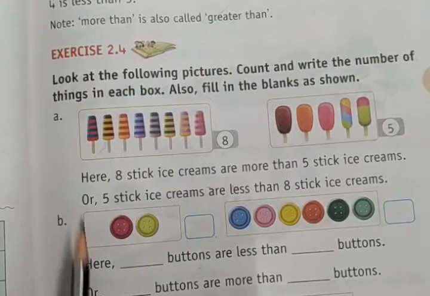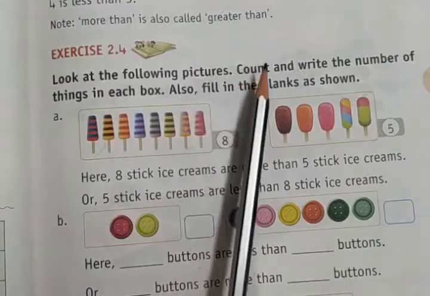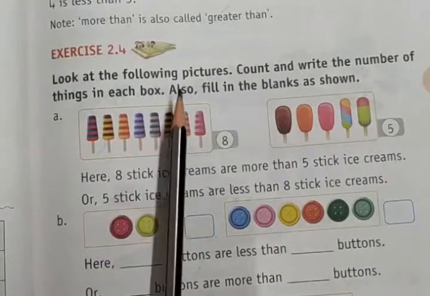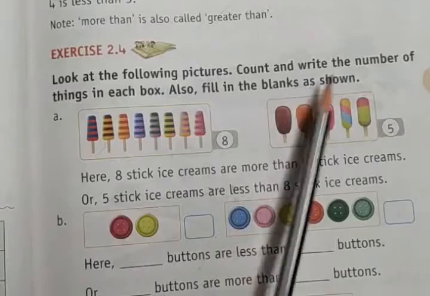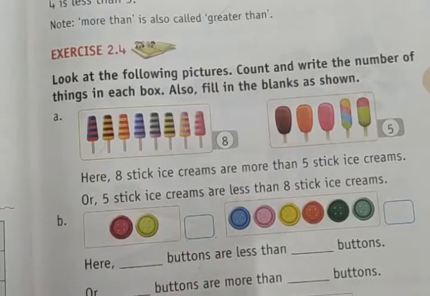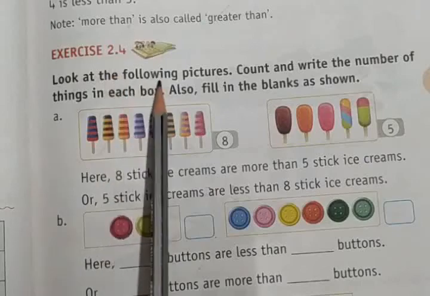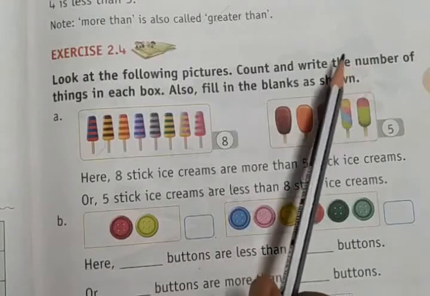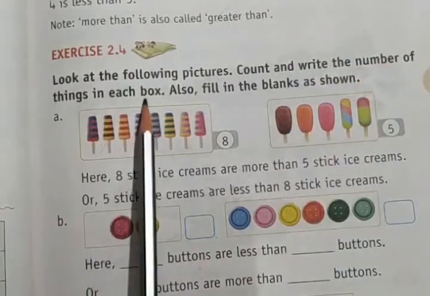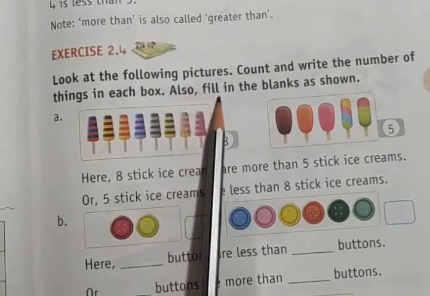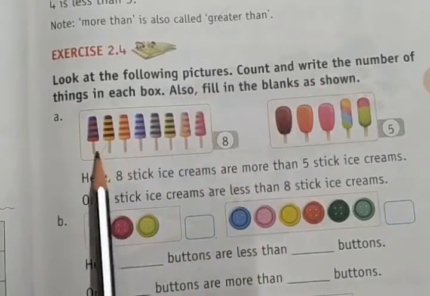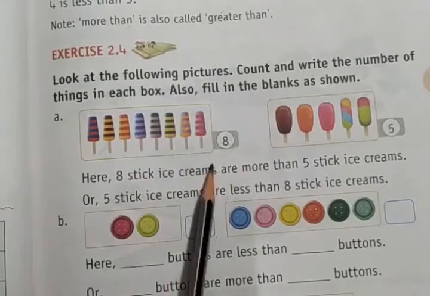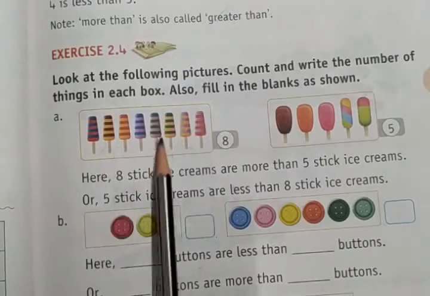Next, look at the following pictures. Count and write the number of things in each box. Also, fill in the blanks as shown. Right? Here 1, 2, 3, 4, 5, 6, 7, 8. 8 candies. Right? Sorry. 8 ice creams.